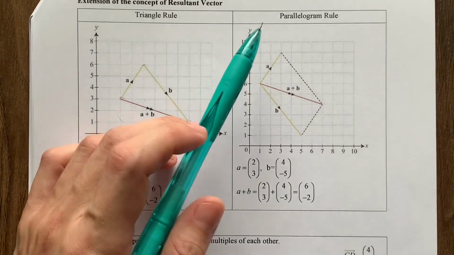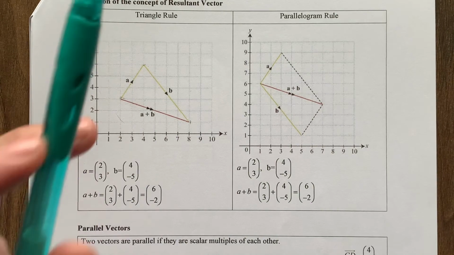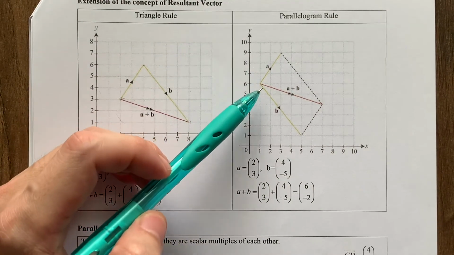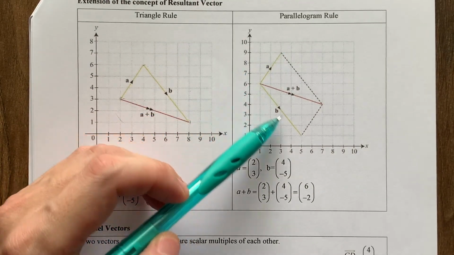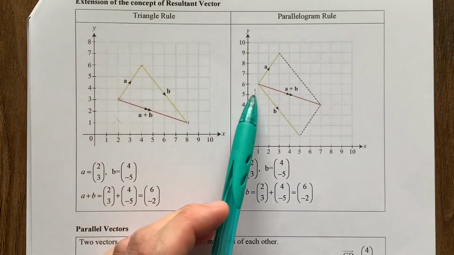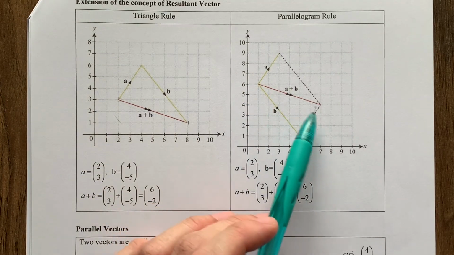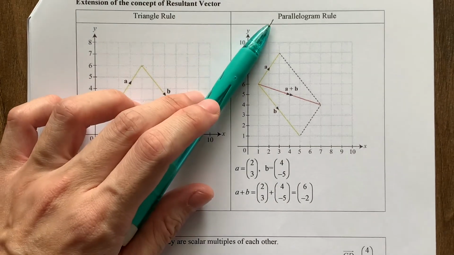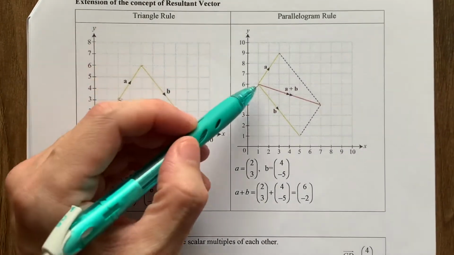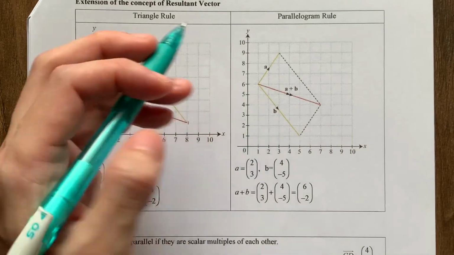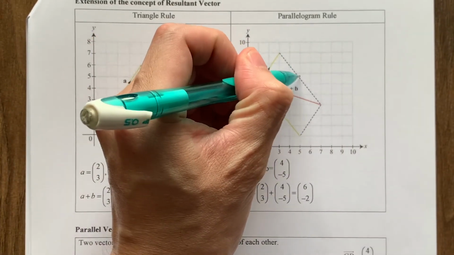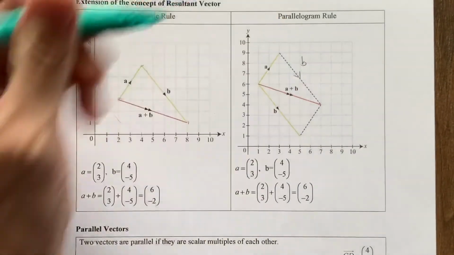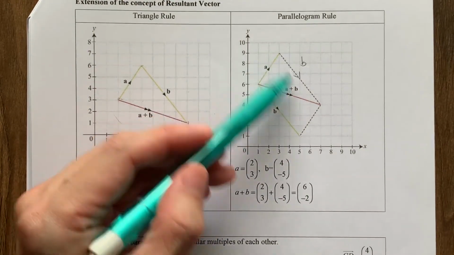Now, similarly, for the parallelogram rule, it's the same. The theory is this: a plus b is going to give you the center line, which is a plus b. Now this looks not very intuitive, but this is a parallelogram, right? So if this is a and this is b, if you know parallelograms, this direction is also b, because this and this are the same.